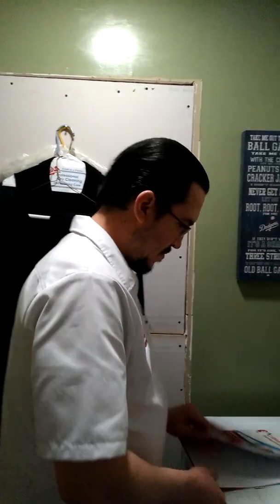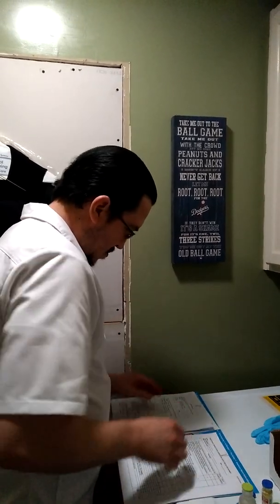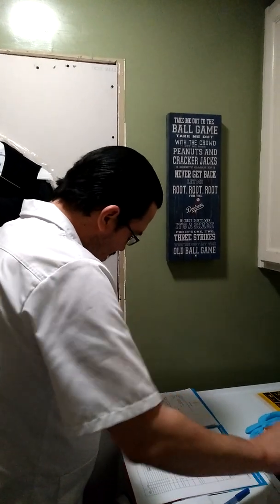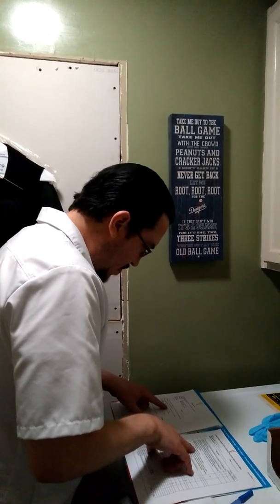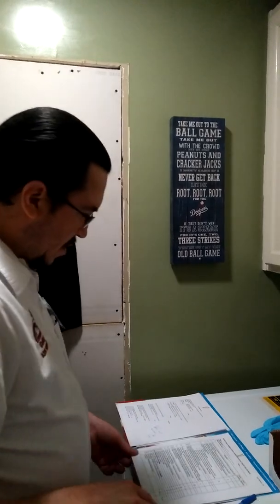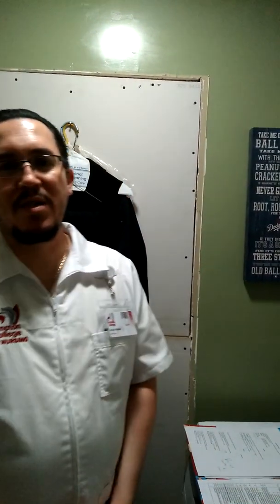Check accuracy of medication administration record by comparing it with doctors' written orders. Everything checks out, everything looks good. Okay, so I compared it and everything looks good. Next, check for allergies, contraindications, potential drug or drug-food interactions.